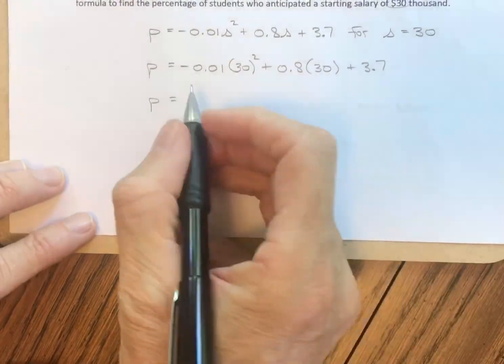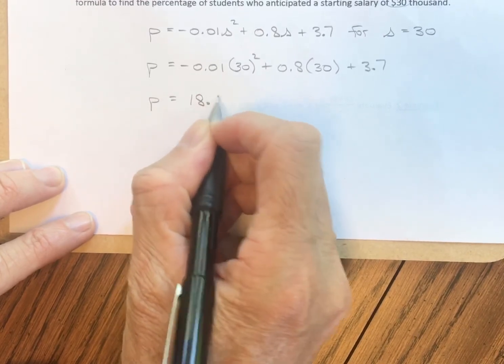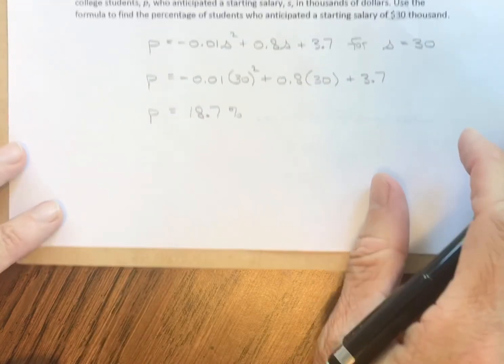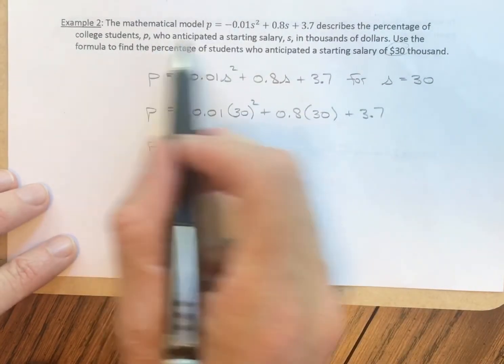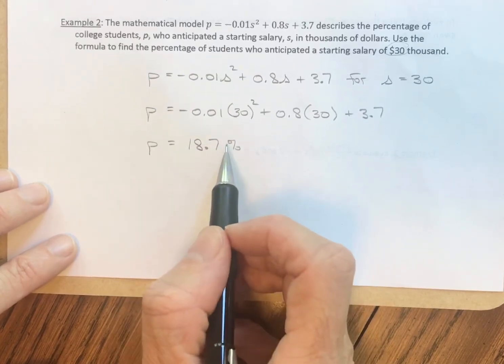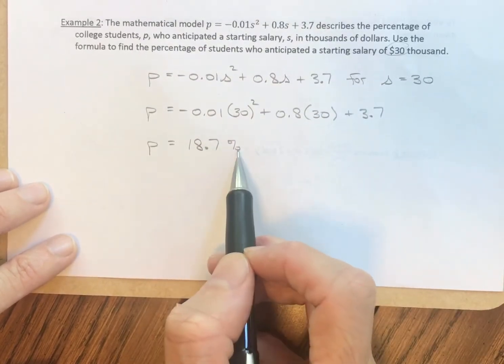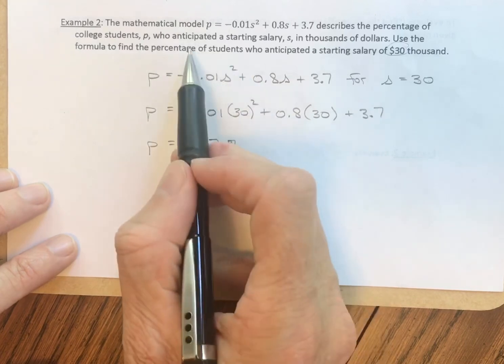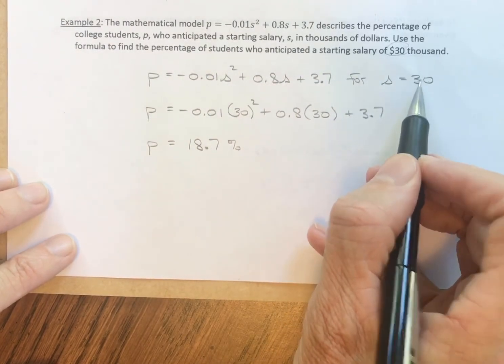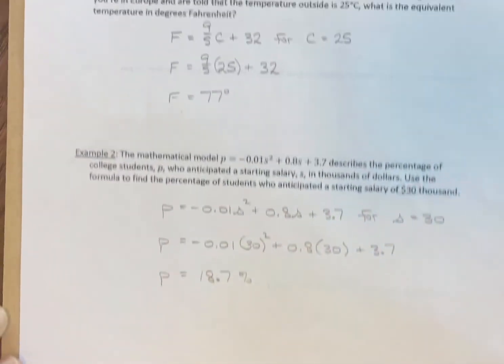18.7%. So the percentage is 18.7%. Again, P is the percentage, so I already have the percentage. No reason to do any more math or any playing with that number. So 18.7% is the percentage of students who anticipated a salary of $30,000. So there you have it.